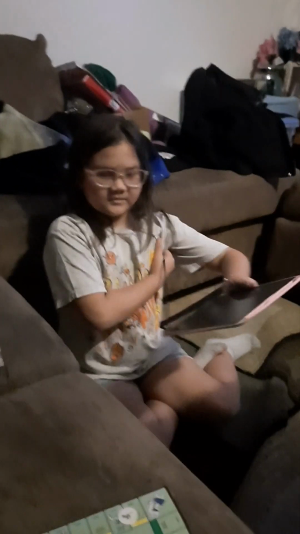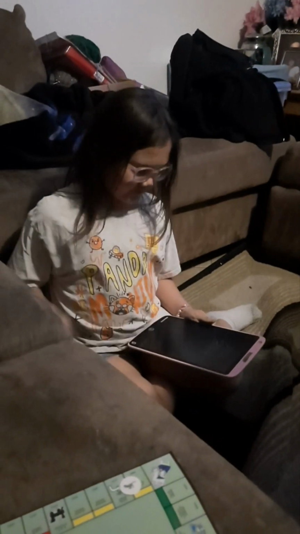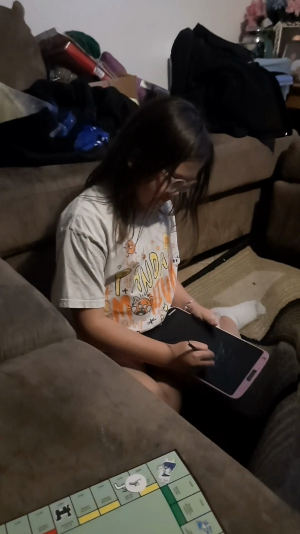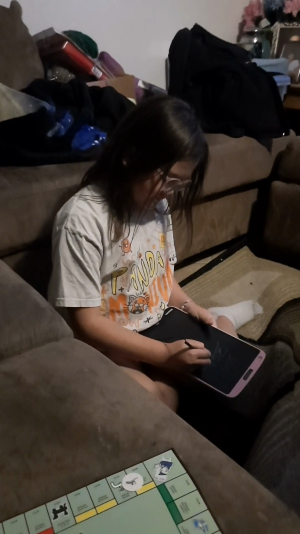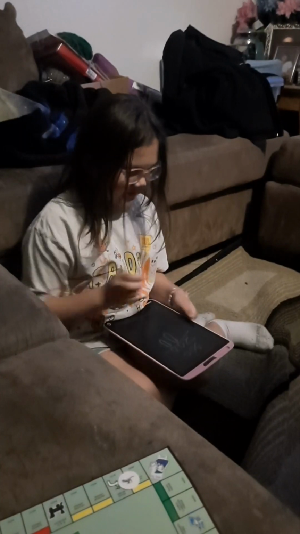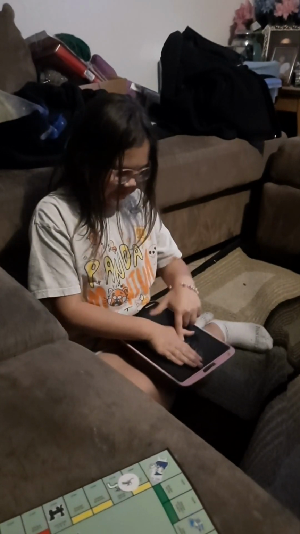Okay, our next Monopoly math problem. 500 minus 200. Okay, so we're just going to write a 0, and then a 0 again. And so we have the math problem of 5 minus 2.